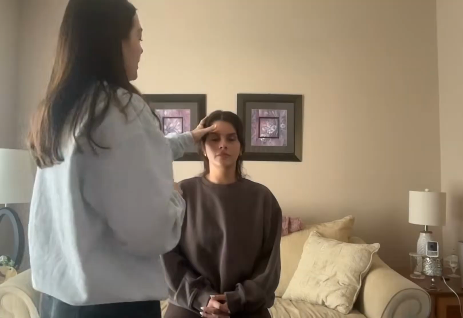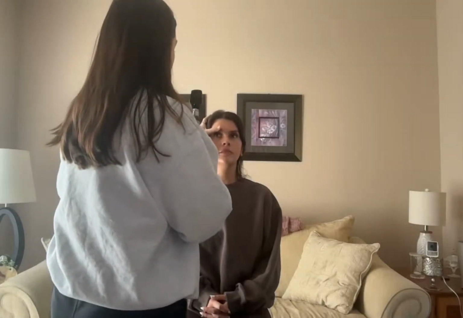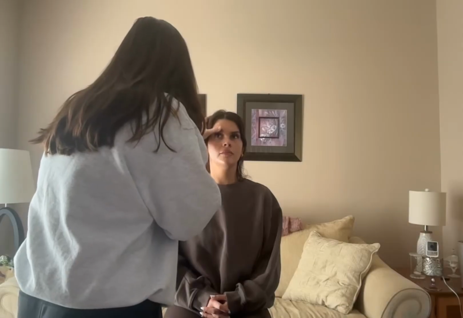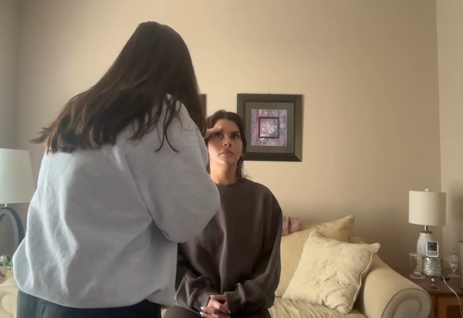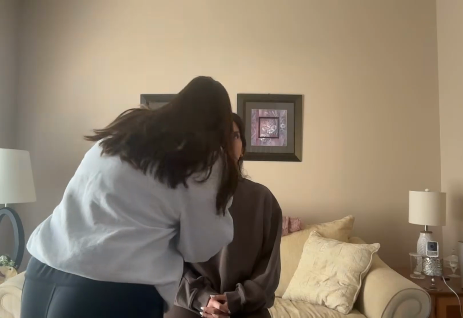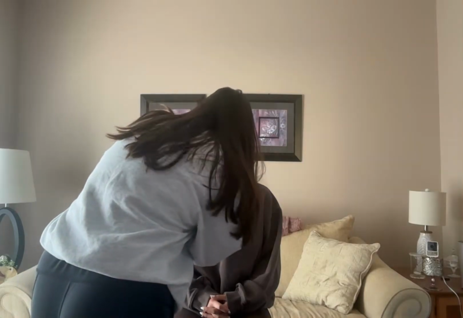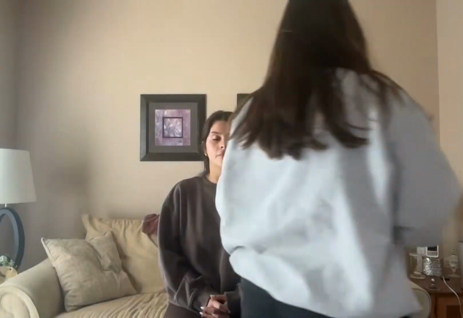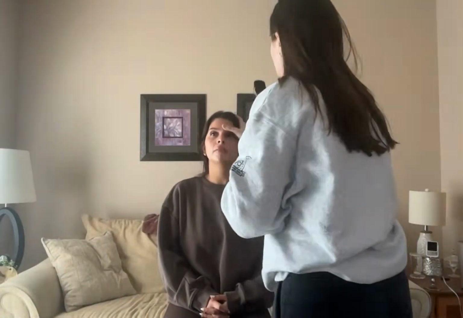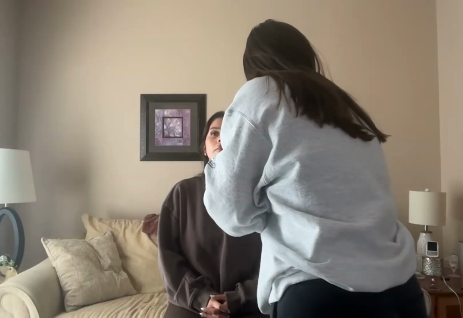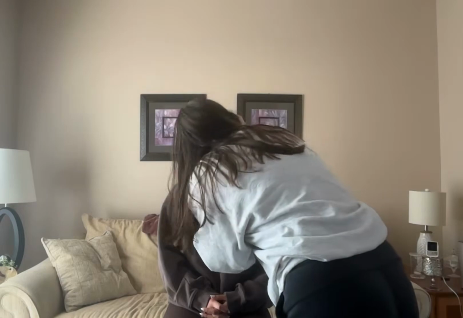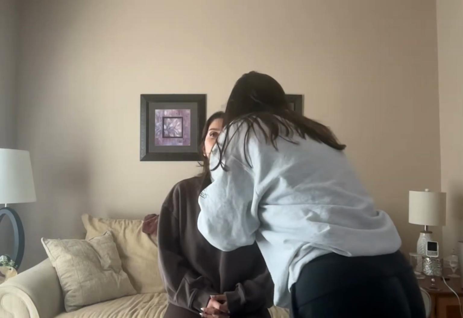All right, now I'm going to assess the internal structures of the eye. So I'll just have you look right over my shoulder and try not to blink. First, looking for the red light reflex and at the vessels of the eye. Then moving in, looking medial. And then lateral. And then same on this side. All right.